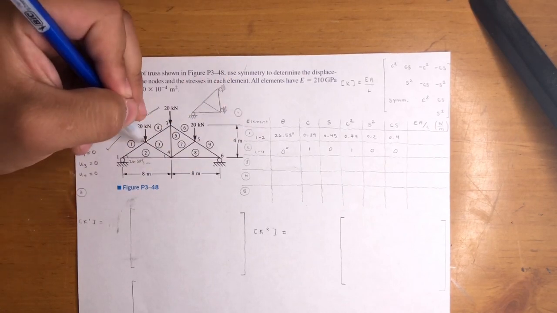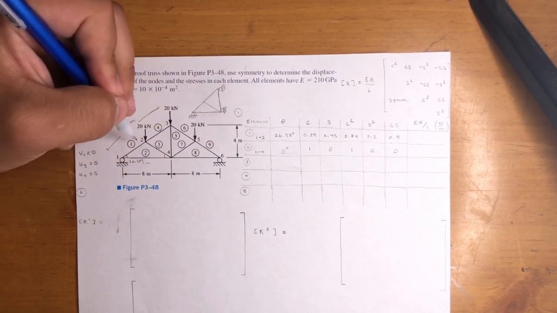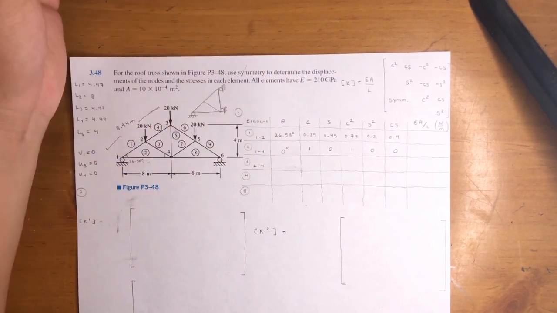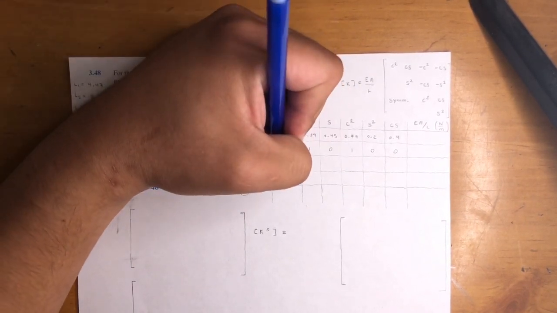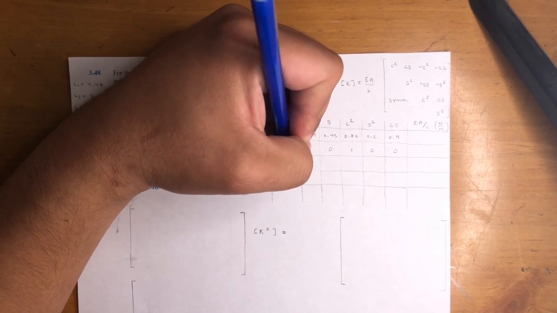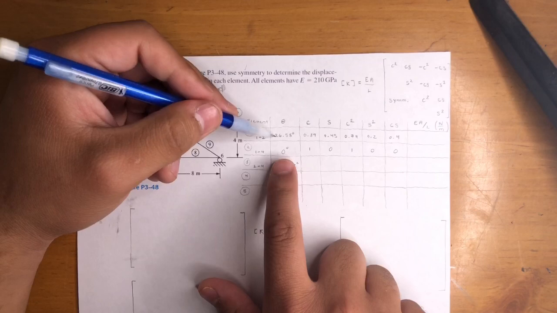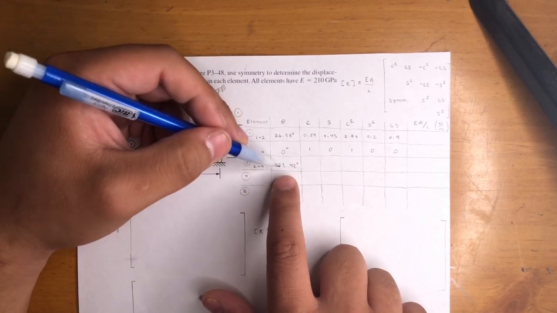Element 3. That one goes from 2 to 4. I always go from smallest to biggest, okay? 2 to 4. That's going to be angle 333.42 degrees. Now, I'm going to show you how to do this one. So these were pretty simple. You'll understand how to get these if I show you how to get this one.